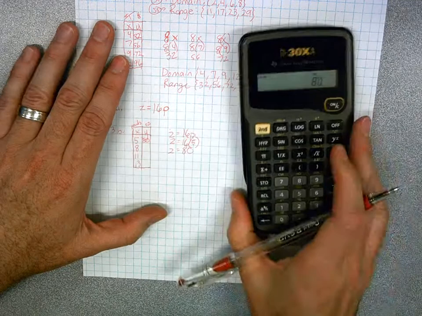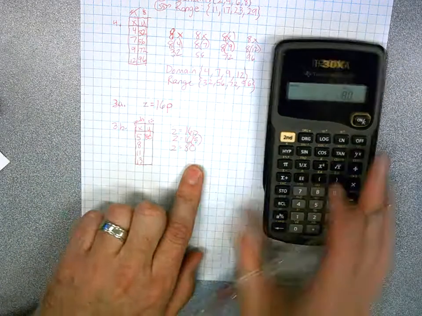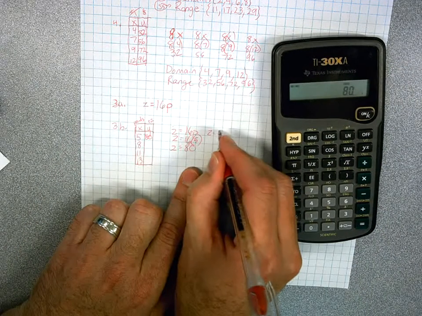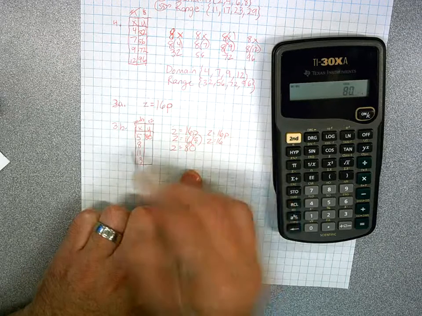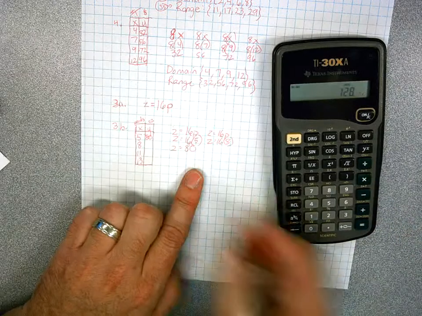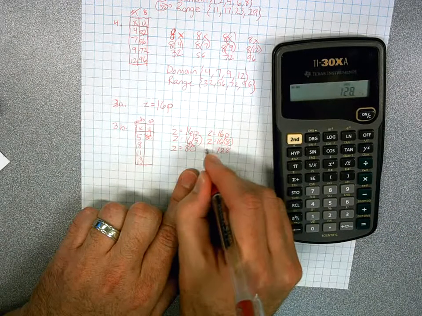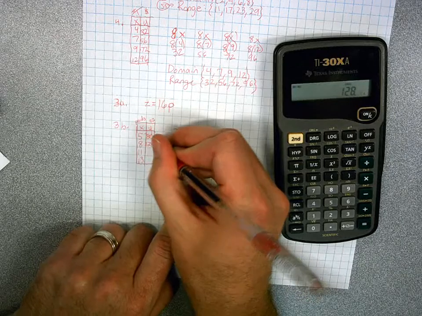Okay, I can do it again. So what if it says the pounds were 8? 16 times 8 is 128. So Z equals 128, so the ounces are 128 ounces.